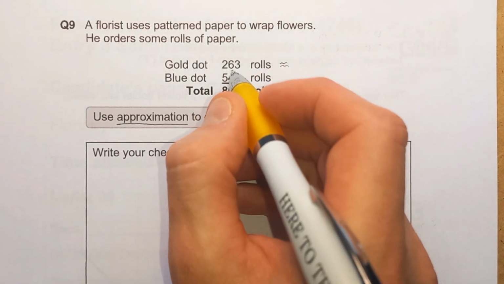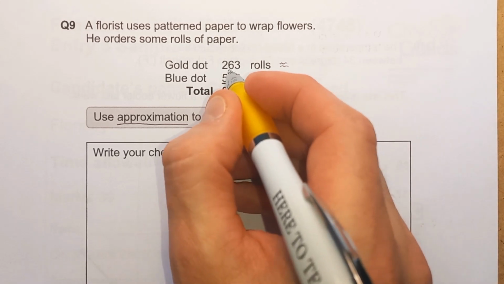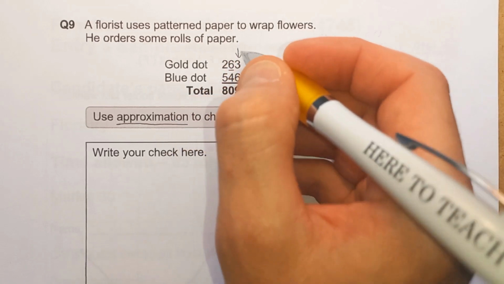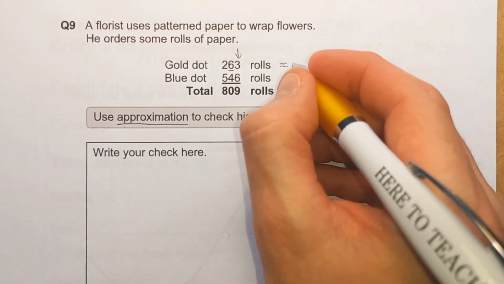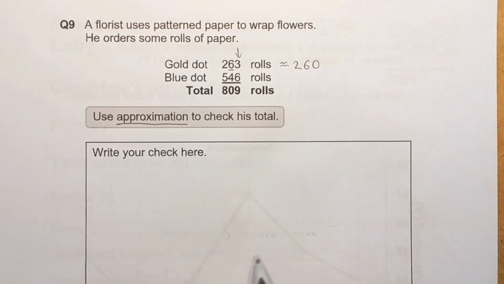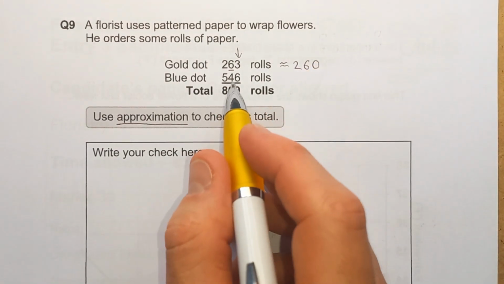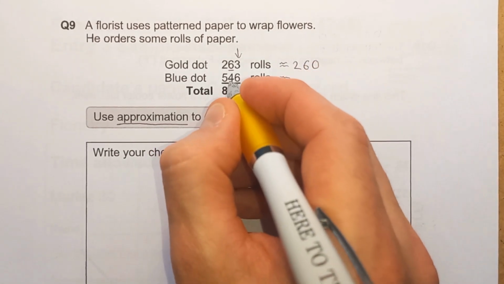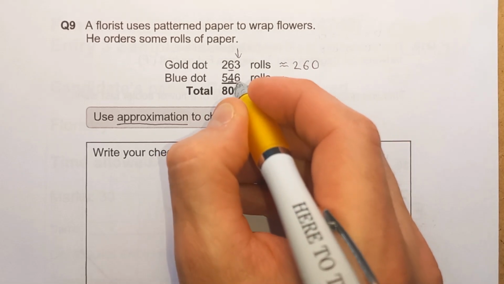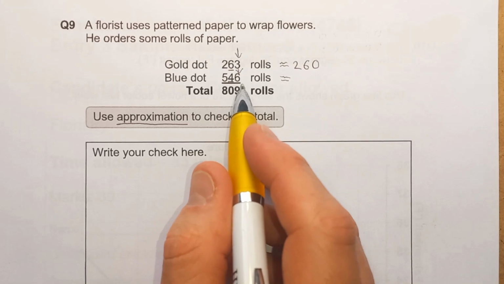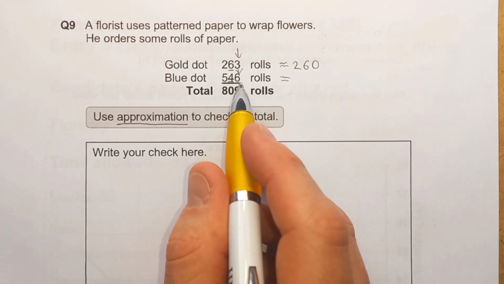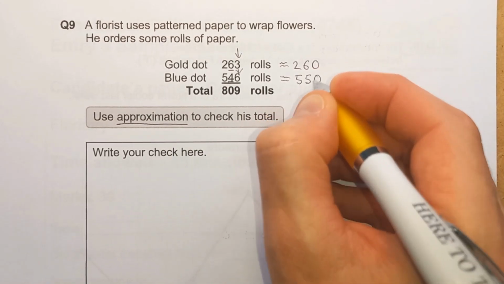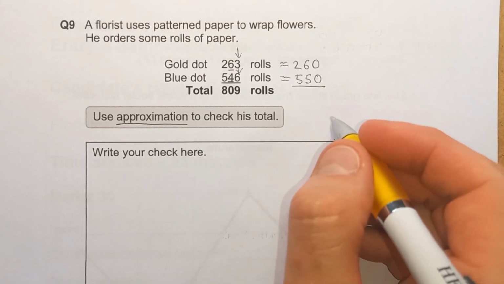So to the nearest 10, the tens digit is the 6, because we've got 60, so that's our tens. So we look at the number after it, which is a 3. It's less than 5, so we're going to round that down to 260. 546. Again, we're going to look at the tens, the 4. This time, the units are 6, so it's more than 5. So we're going to go up to the nearest 10, which is going to be 550.